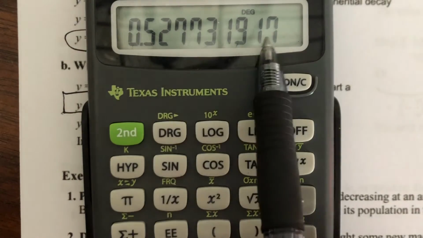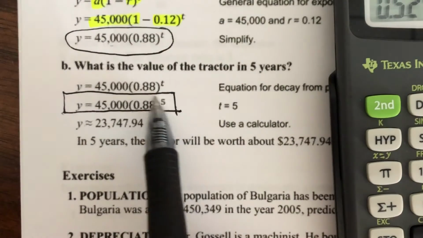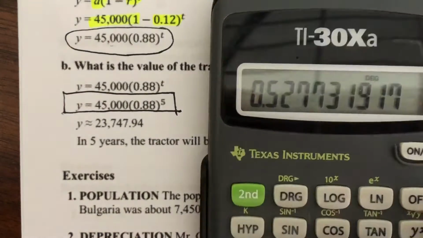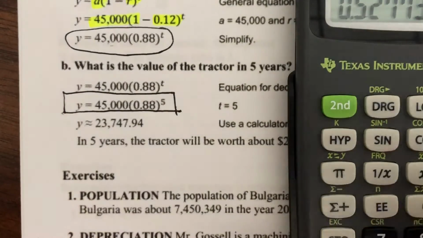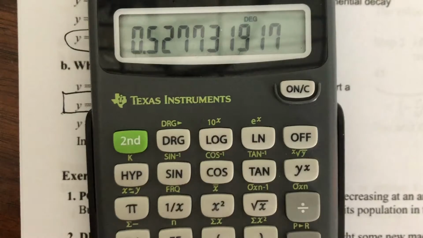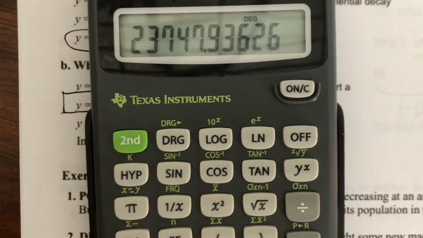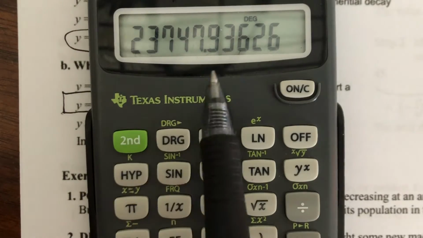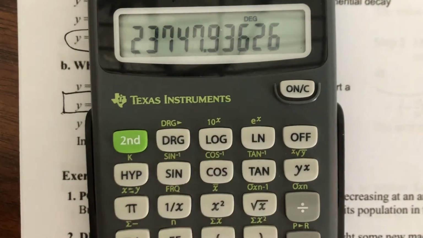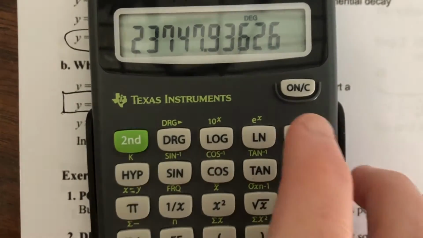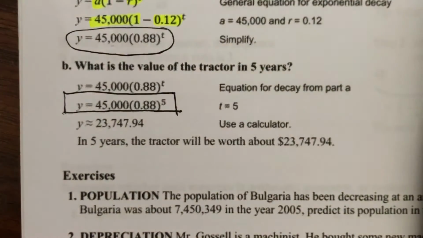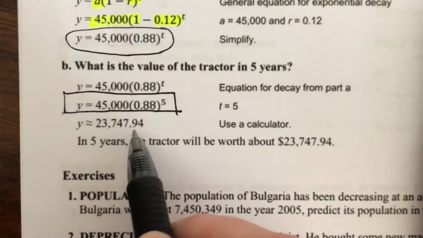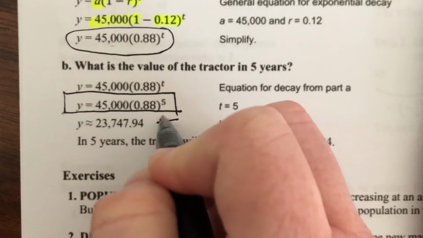So we get this amount. All of this is that decimal amount, and then we have to multiply it by 45,000. So times 45, 1, 2, 3, and we get 23747.94. And it's money, so we can round to the nearest hundredth. Okay, let's write that down: 23747.94. Oh, yep, it matches, we don't have to write it down.